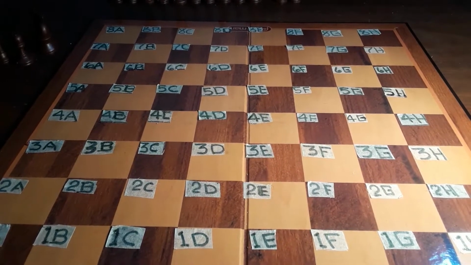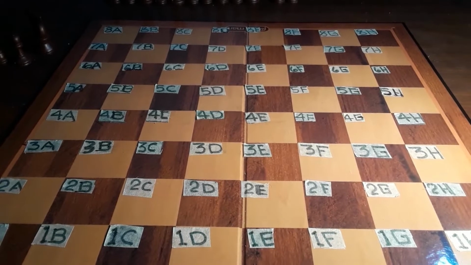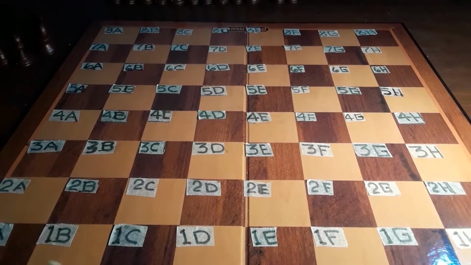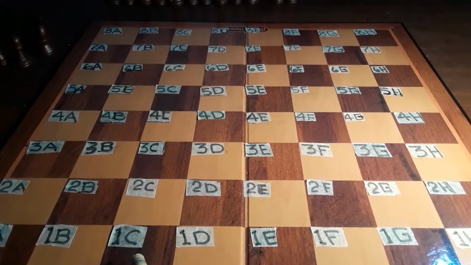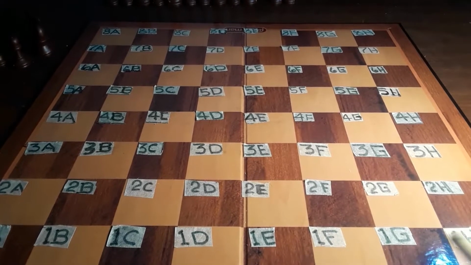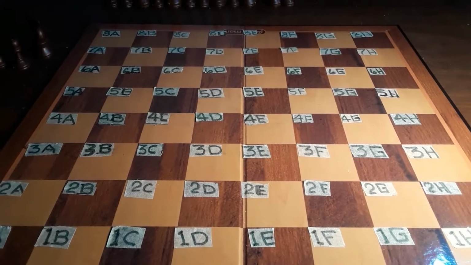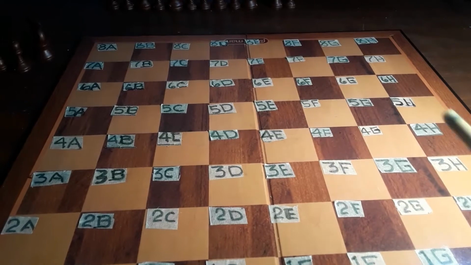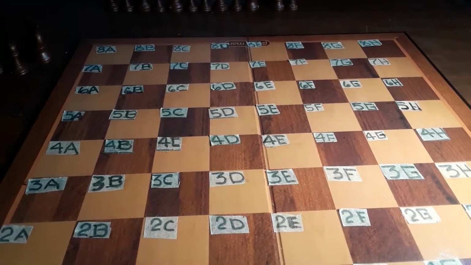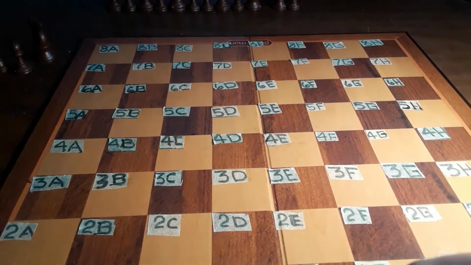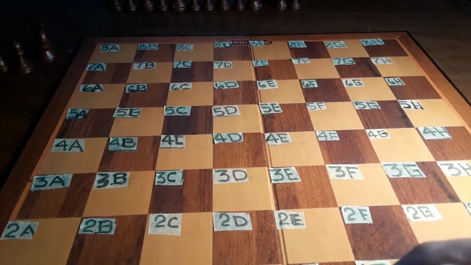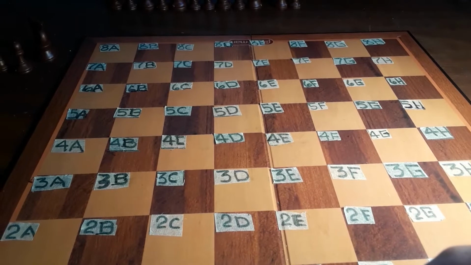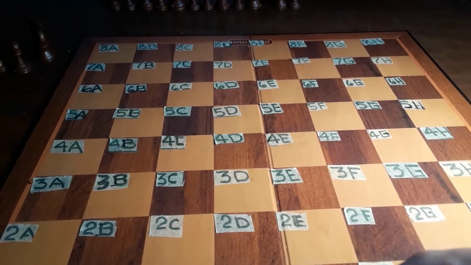So the numbers are used for naming the rows, which are horizontal to your body. And then the columns are vertical to your body, vertical to the board, and these use the letters.